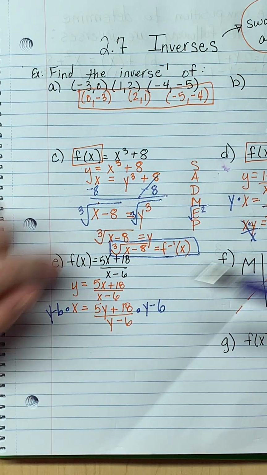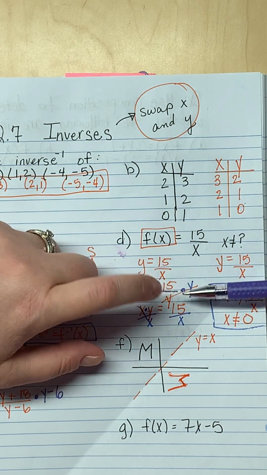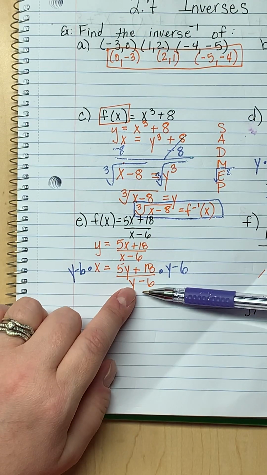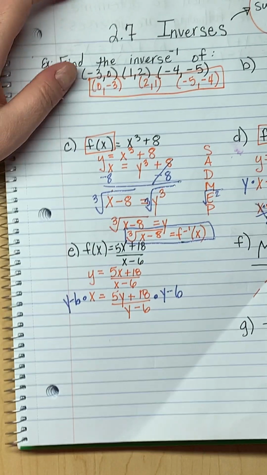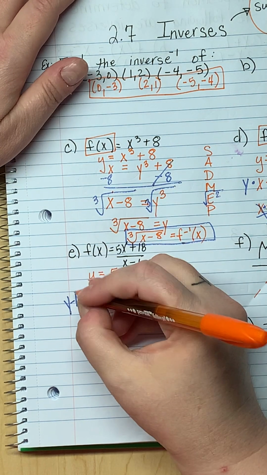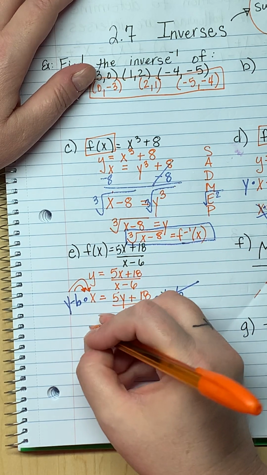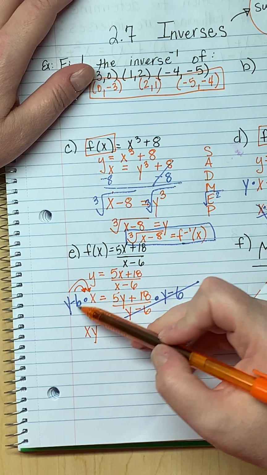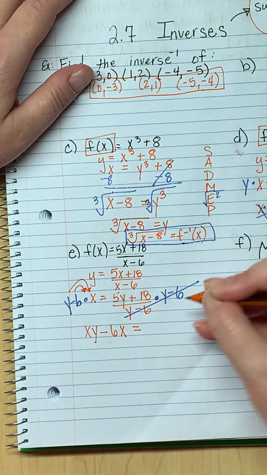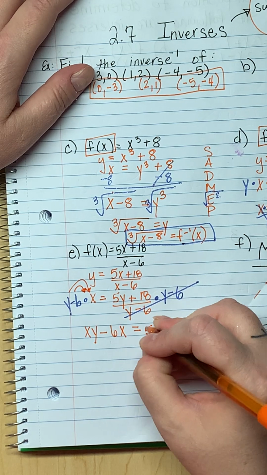So on the last problem, I did not have to multiply by a bunch of extra stuff because I just had a y in the bottom, so I multiplied by y. Here, I have y minus 6, so I multiply by y minus 6. Okay, on the right, it cancels. On the left, we're going to distribute. So y times x is xy. Negative 6 times x is negative 6x. Equals, on the right, we still have that 5y plus 18.